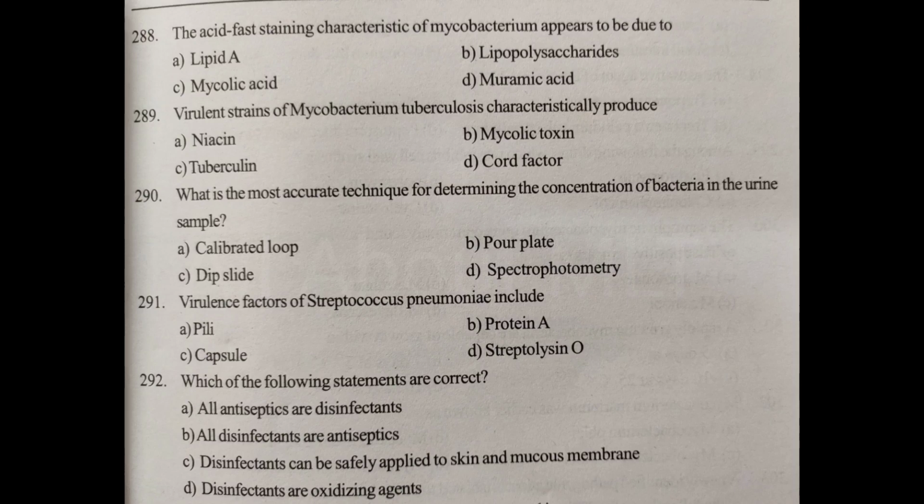Virulence factors of Streptococcus pneumoniae include option A, pili. Option B, protein A. Option C, capsule. Option D, streptolysin O. Answer is option C, capsule.